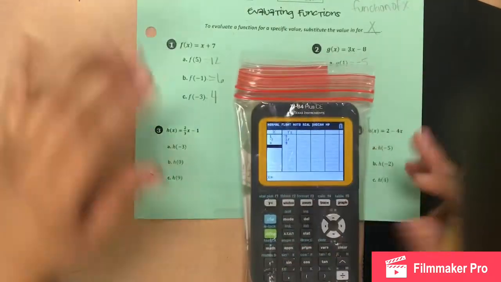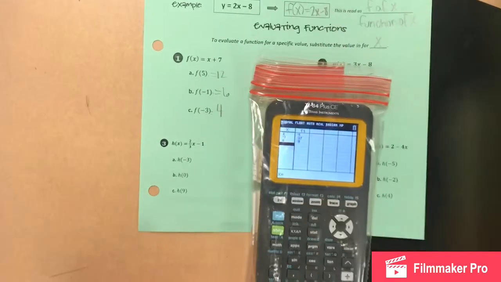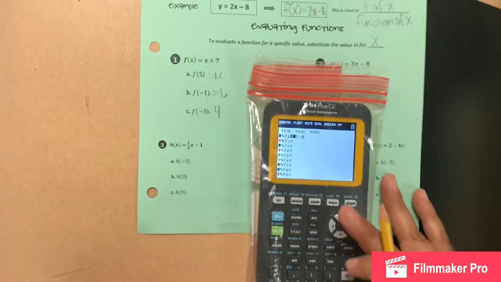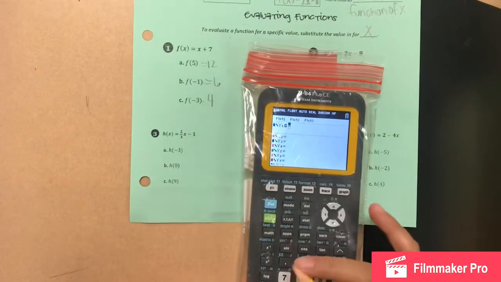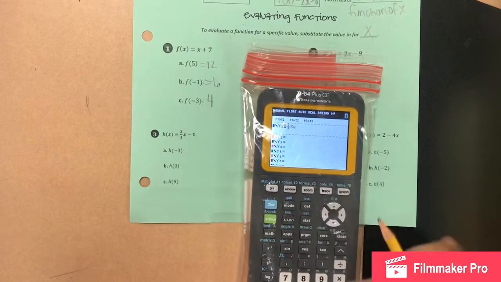So again, we're going to do this one again over and over again. This time our equation is 2/3 x minus 1. So we go to y equals. We type in 2/3 x, which is out next to alpha, minus 1.